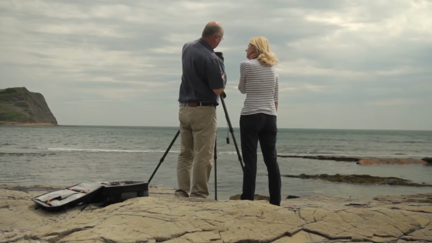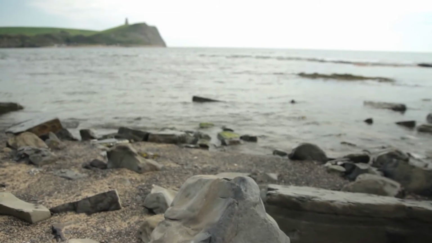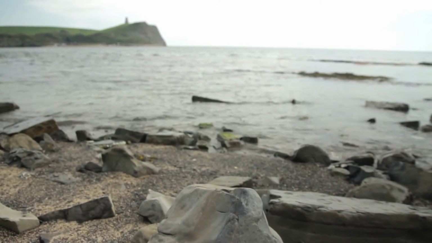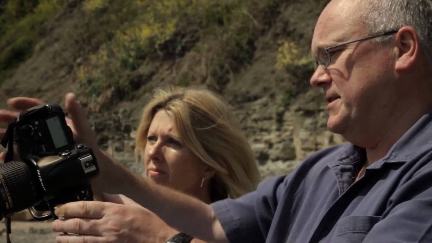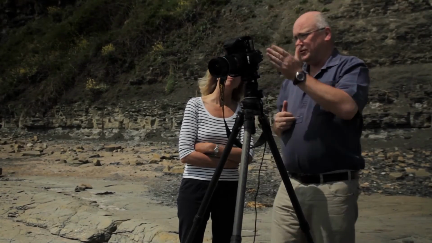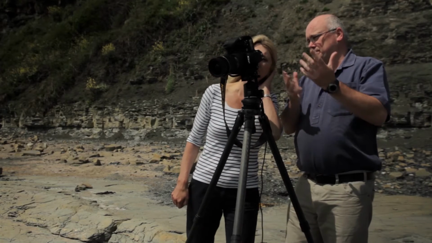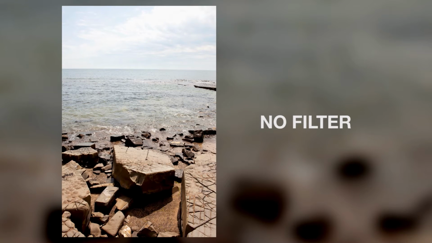Oh, great. So what I've done, I've set the camera up, we've got the foreground there. I've done a frame already, I've metered for the foreground, recomposed the camera, and the shot that we have so far, if you look at the back of the camera, is the sky is blown out because we've metered totally for our foreground. So we need a grad filter, okay?